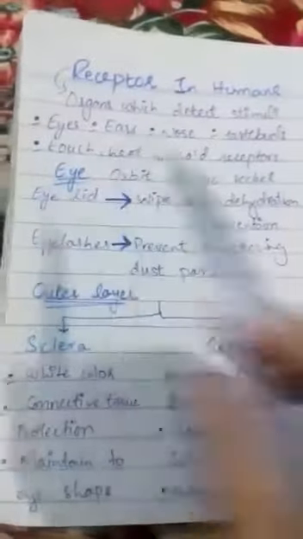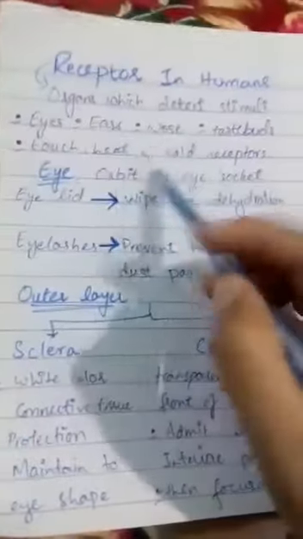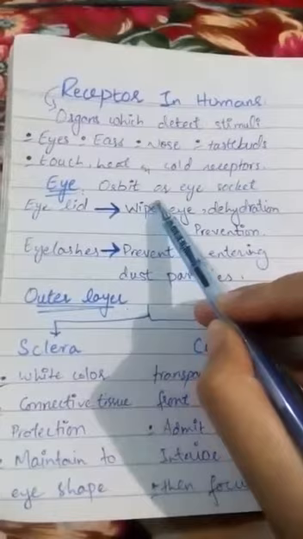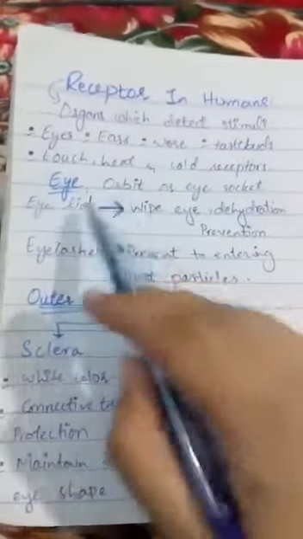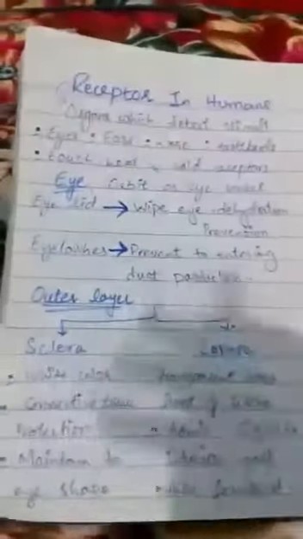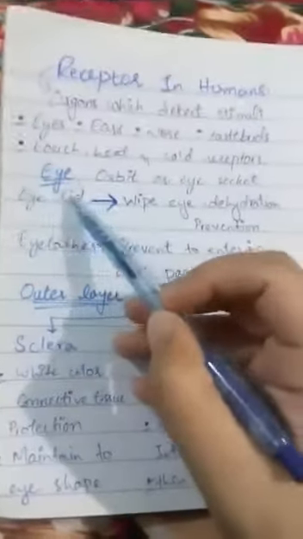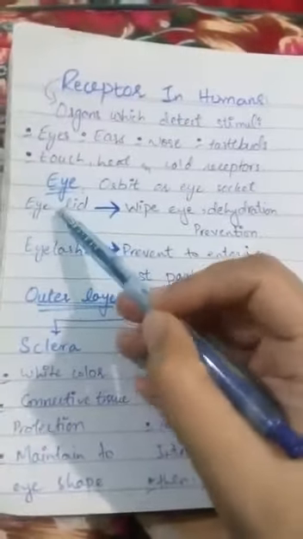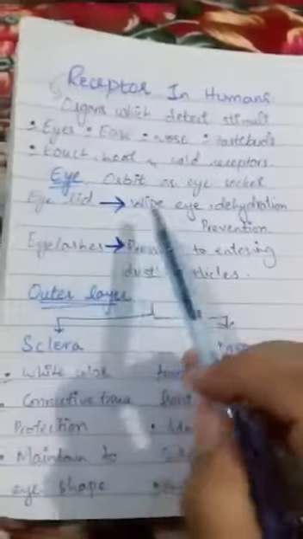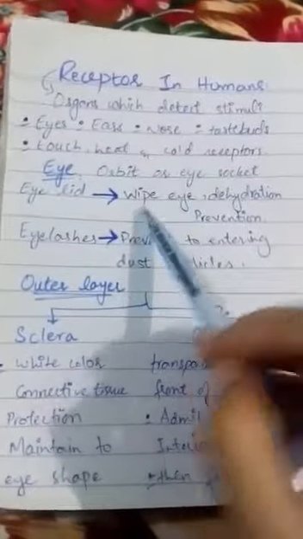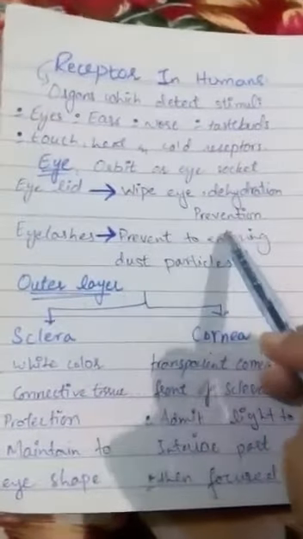The eye is located in a small portion of the skull which is known as the orbit or the eye socket, which protects our eye. The covering is located in the small portion of the skull, and this covering is known as the eye socket. The second part is the eyelid. All of you know that a lid is always used for covering. The function of the eyelid is to wipe the eyes. Wipe means to clean the eye, and it also prevents dehydration.